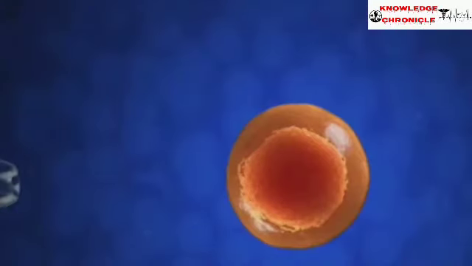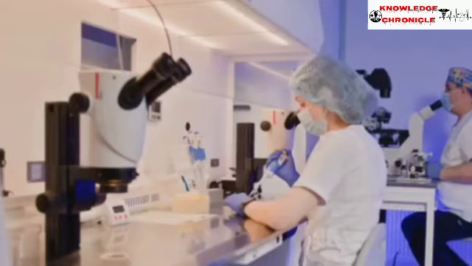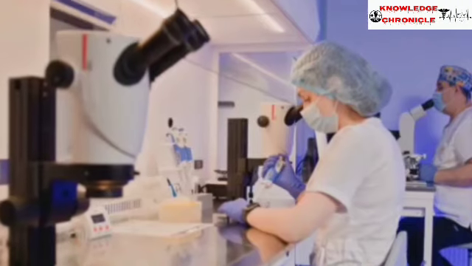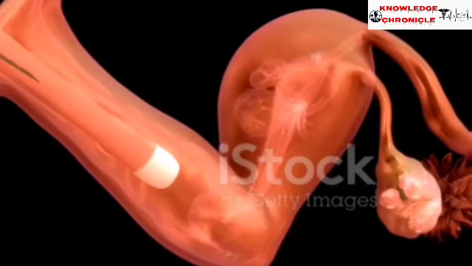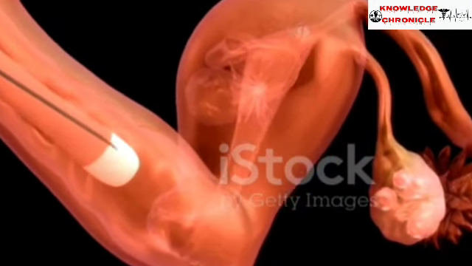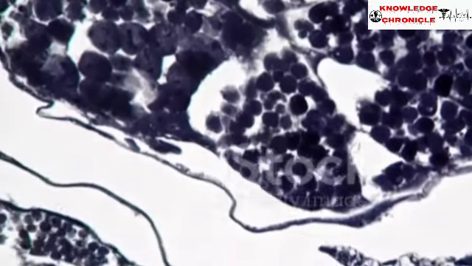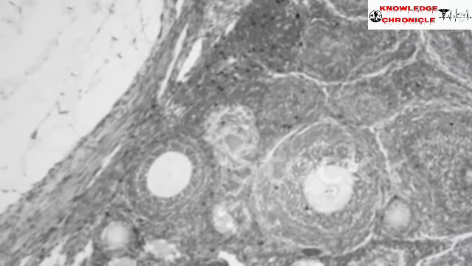Now let's talk about the female gamete, the ovum. Oogenesis is quite different from spermatogenesis and begins before birth, during embryonic development. Around 2 million oogonia are formed in the fetal ovaries. These enter meiosis 1 but get arrested in the prophase stage. These cells are now called primary oocytes.